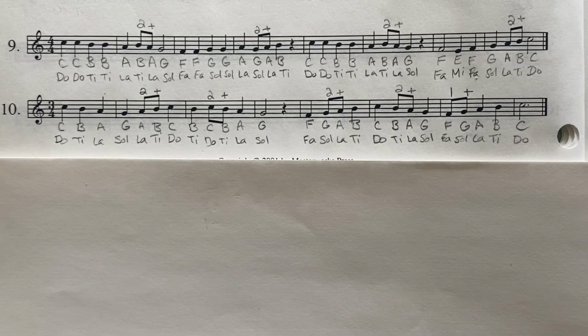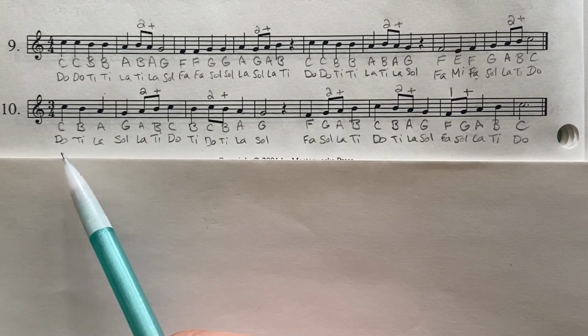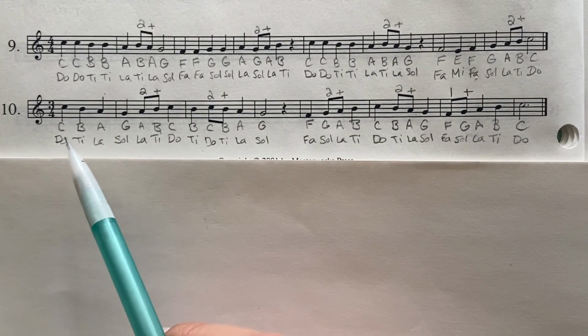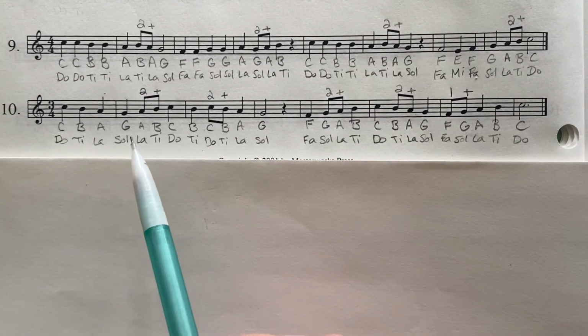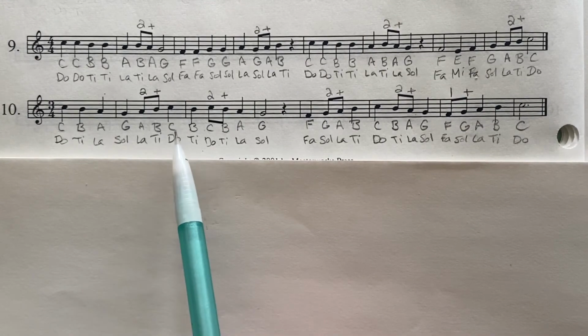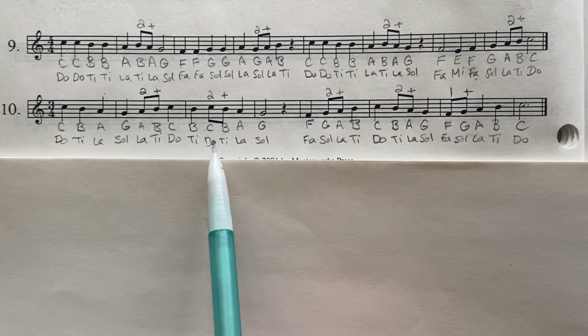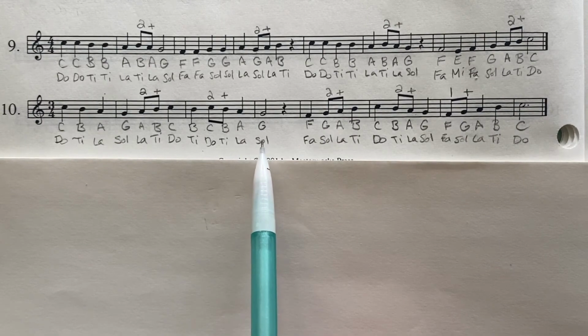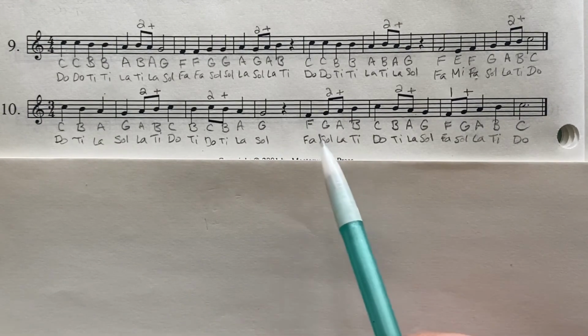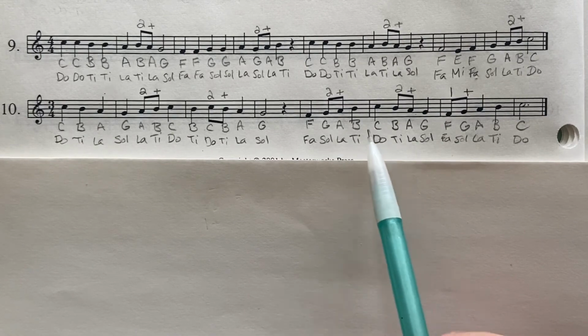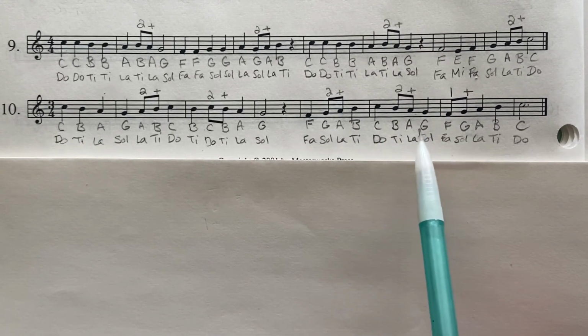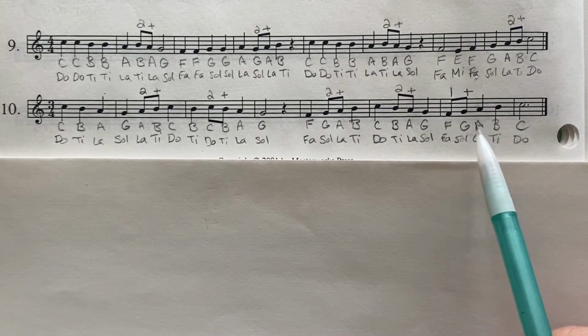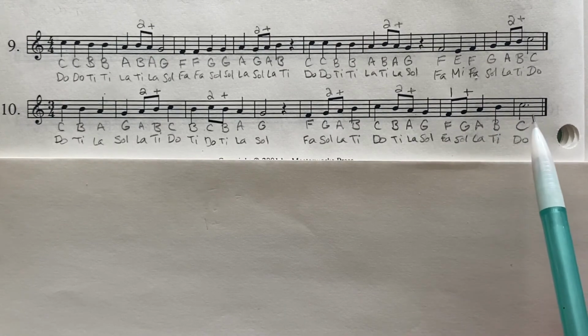Ready? Nice and slow. So 1, 2, 3, ready, and do, ti, la, sol, la, ti, do, ti, la, sol, fa, sol, la, ti, do, ti, la, sol, fa, sol, la, ti, do.